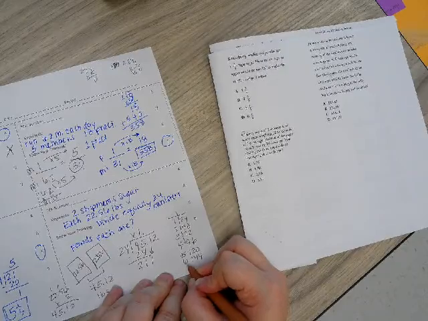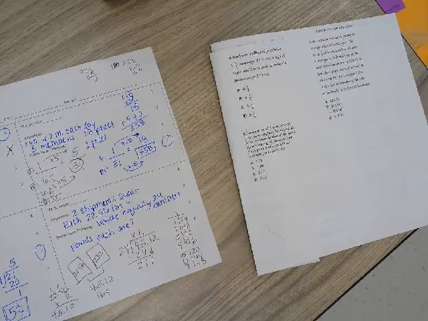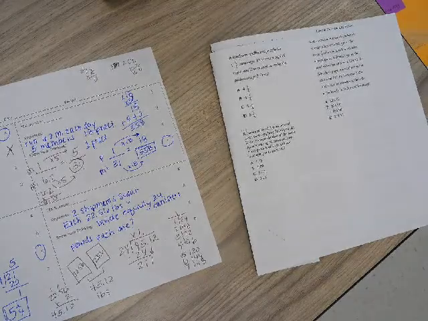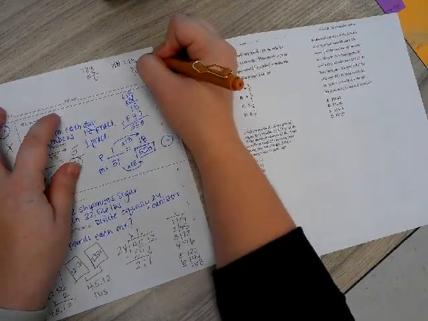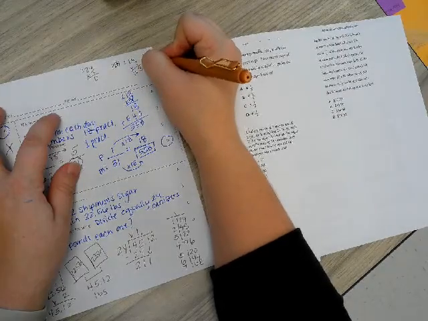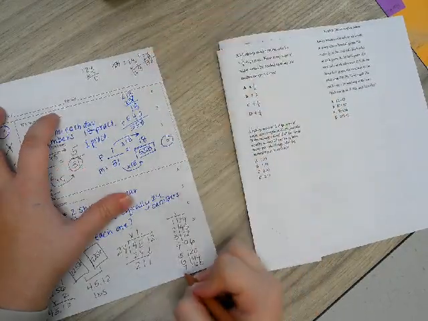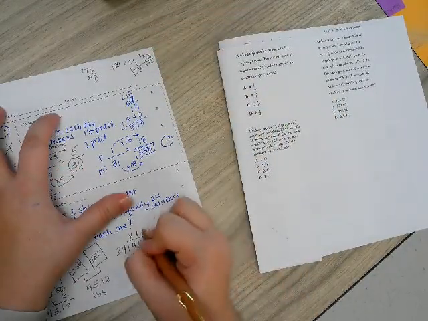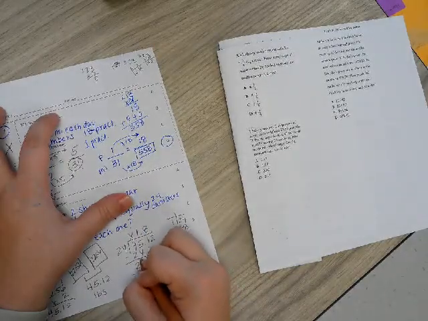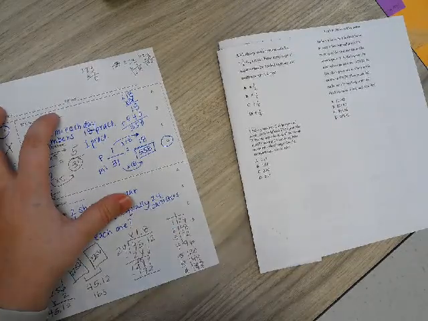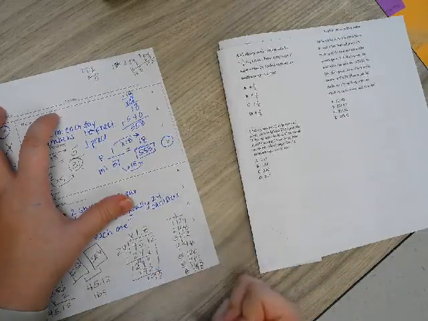168. Let's see, that's 32. So 8 would be 192. Subtract, that's 11, that makes 10, 1. Okay, 11 minus 2 is 9, 1. Okay, bring down my 2, so it'd be 1.88. B.